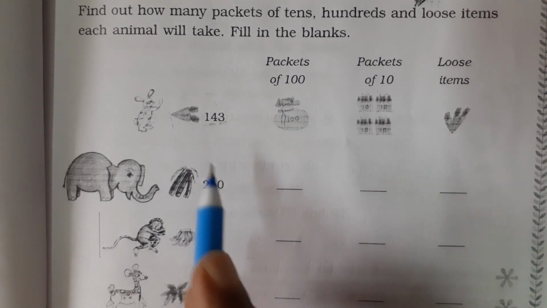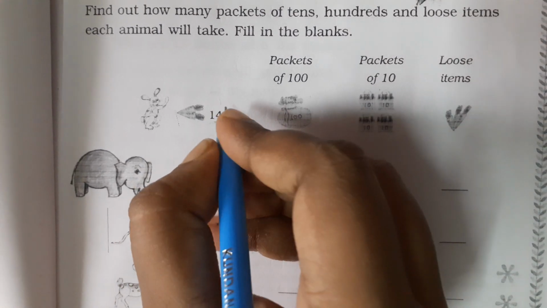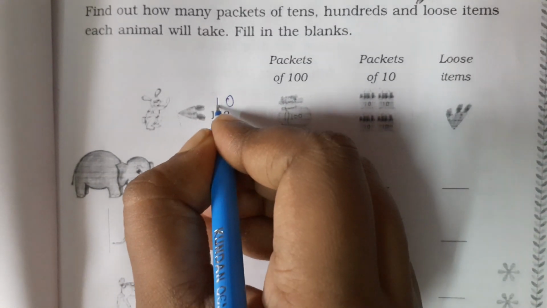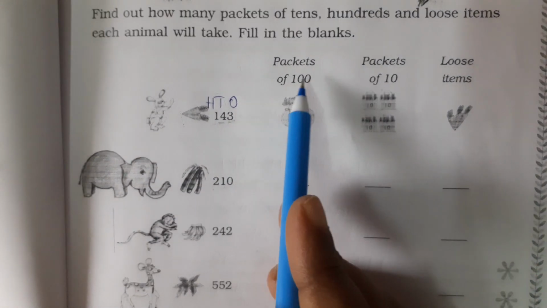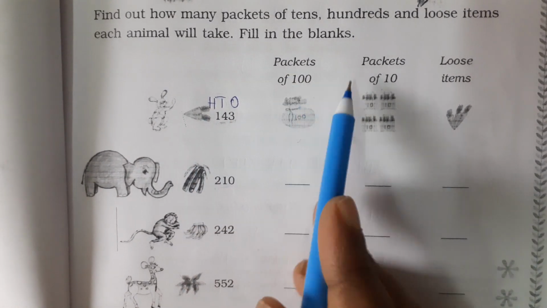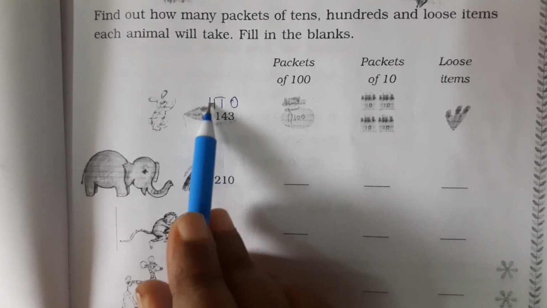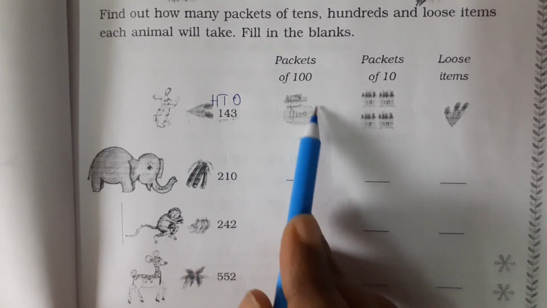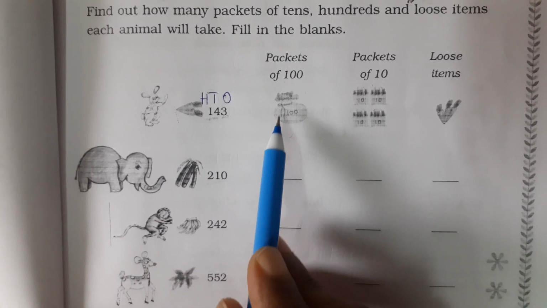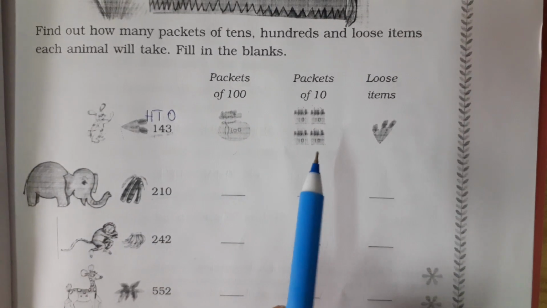143. They have already given the answer for this. So according to the place value, 3 is in the position of ones, 4 is in the position of tens, 1 is in the position of 100. So how many packets of 100 are there? See here, in the 100's position, what number is there? In the 100 position, 1 is there. So 1 packet of 100 is there.